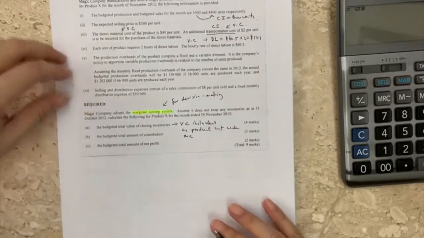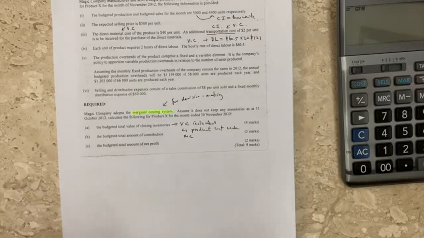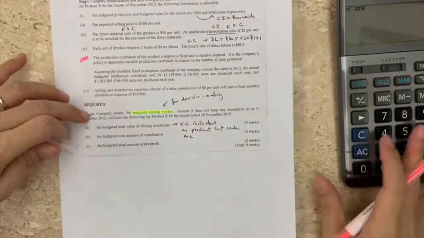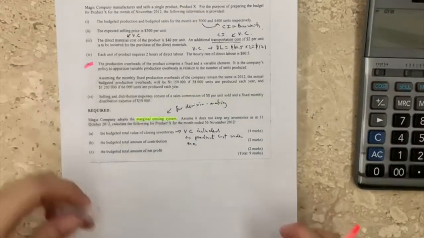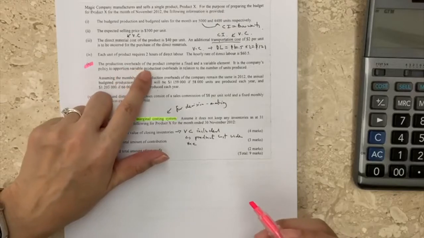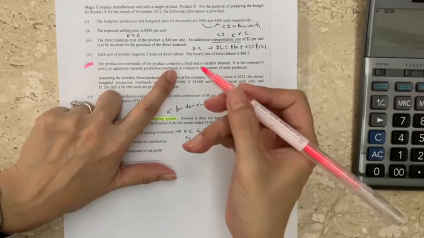Okay, and then next, point number 5. This is a special point in this question, so you can highlight point number 5. It says that the production overheads of the product comprise a fixed and a variable element.